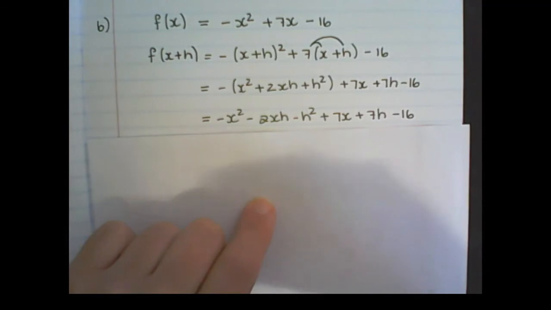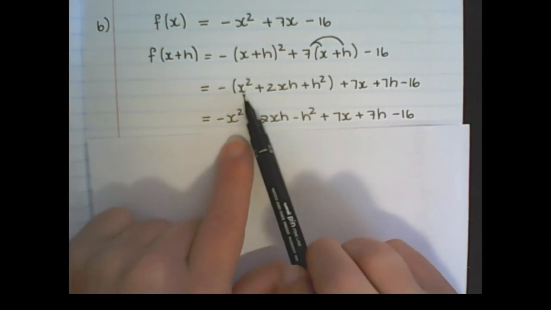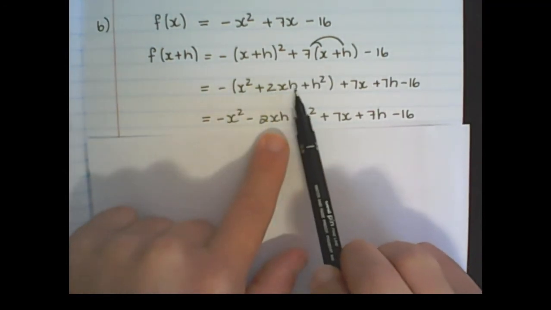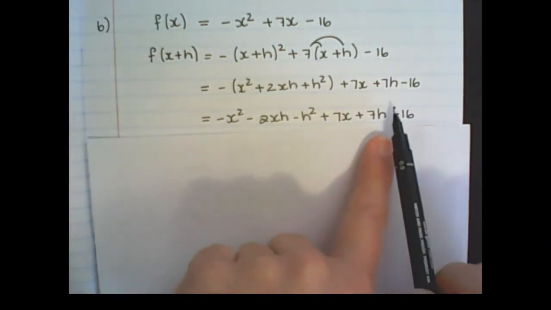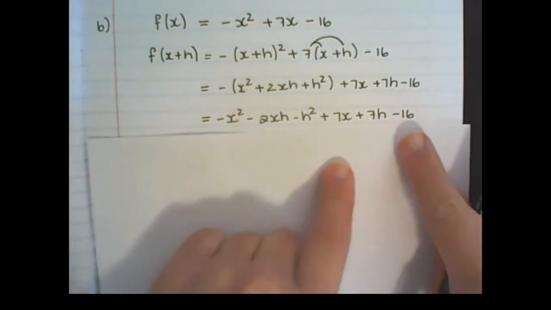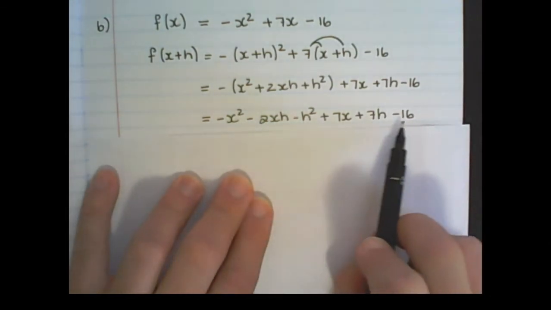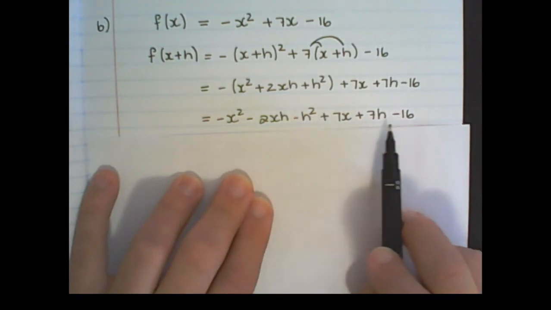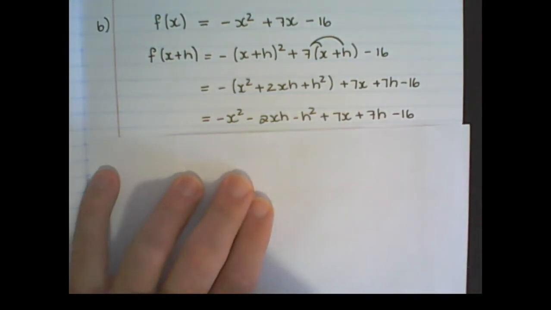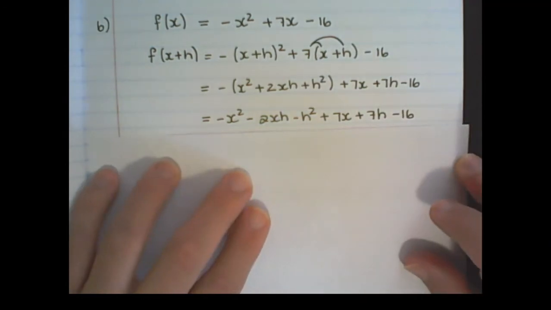Before I substitute into the formula, let's get rid of all the brackets. So it is negative x squared minus 2xh minus h squared plus 7x plus 7h minus 16. Now this can look quite daunting because there's no way to simplify this. All of these terms are unlike terms. That is okay, it will simplify once we substitute.